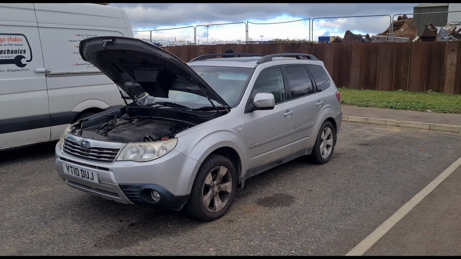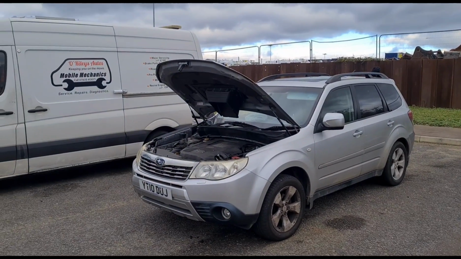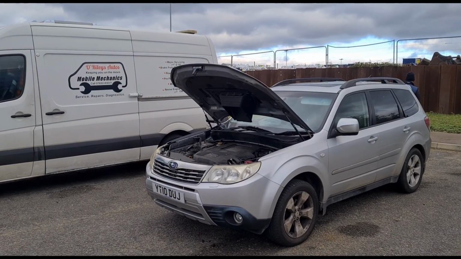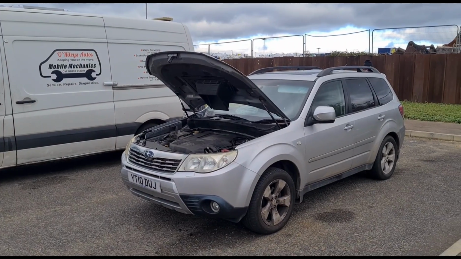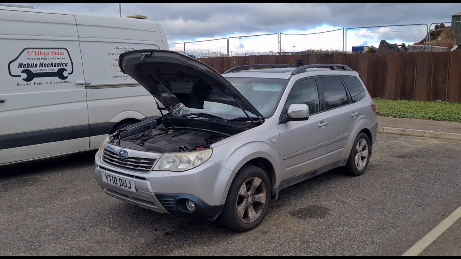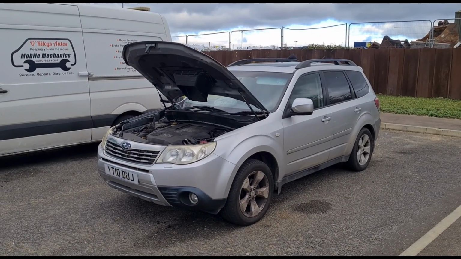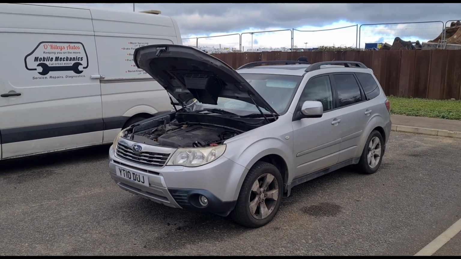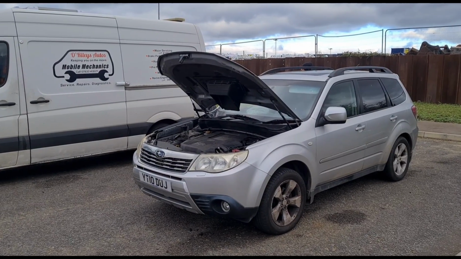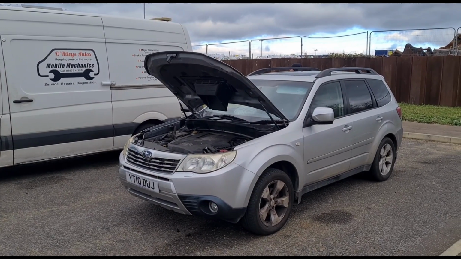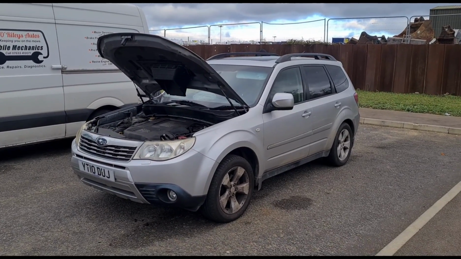Just got here to look at a Subaru, is it a Forester? Don't know, but it's a 2 litre I think, and it's come down to me from a fair few hours away because, in his words, he's brought it to a dozen garages and most of them said they're not interested, and the ones that were interested said they've tried to clean the DPF but they were unsuccessful. Another one said he tried to remove the DPF but that was unsuccessful. He said he couldn't get it off. So he's come down to me to see if I can sort it out for him.